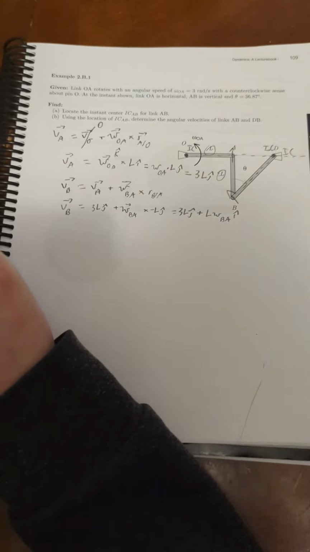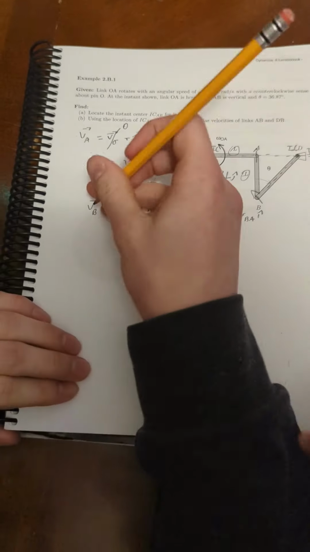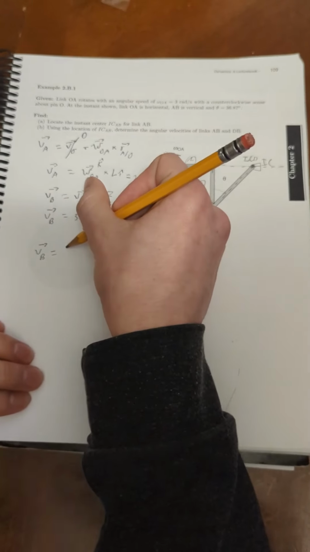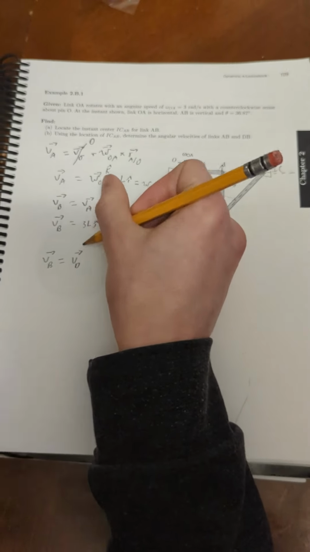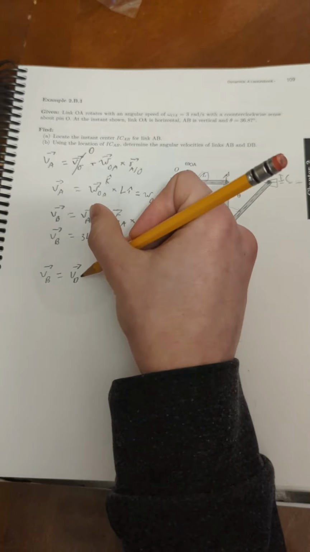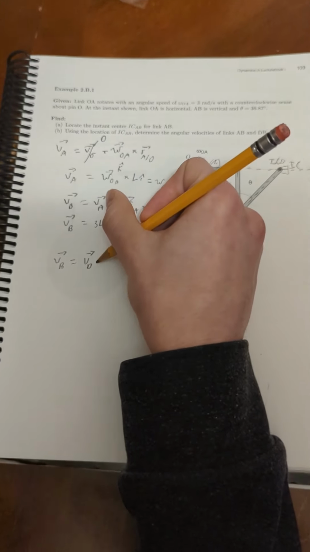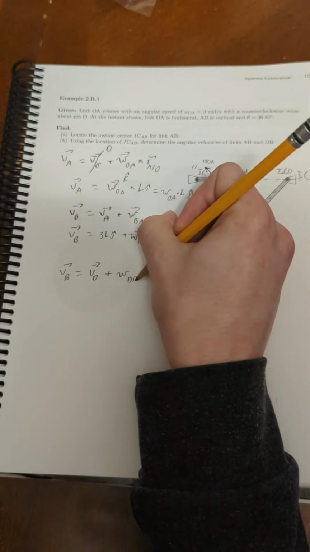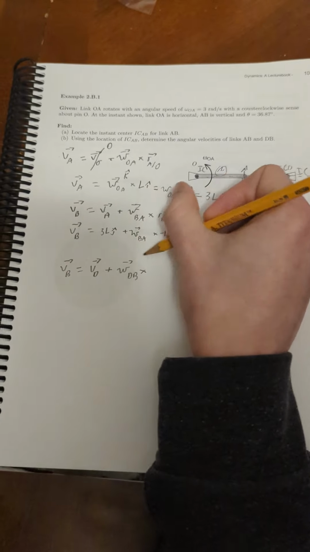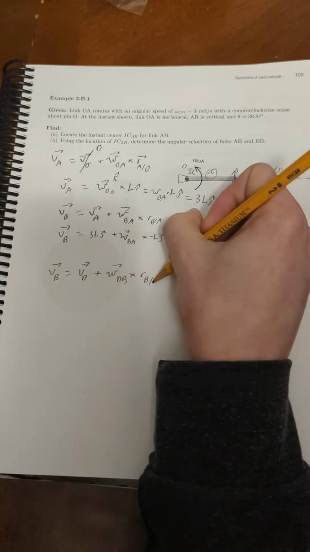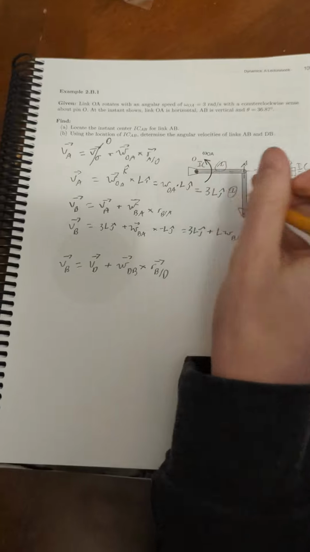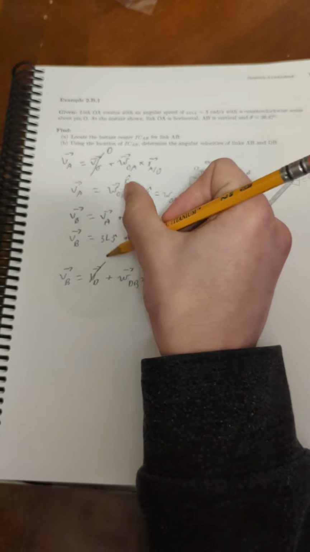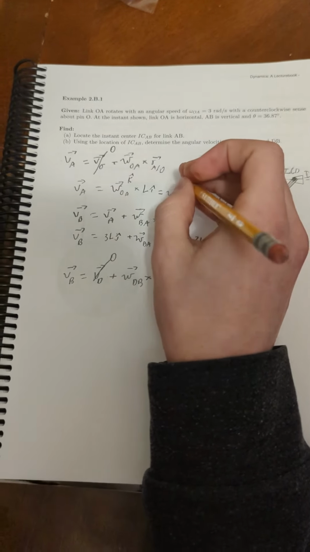From this point, we're now going to solve for the velocity of B again, but now with respect to D, as we do not know the velocity of B or the omega of AB. We're going to use the same formula as above: omega DB cross R B/D. V of D is going to be 0 because it is our instant center.